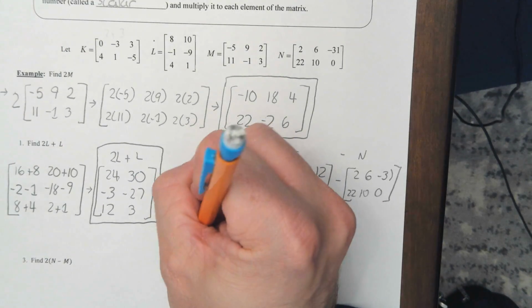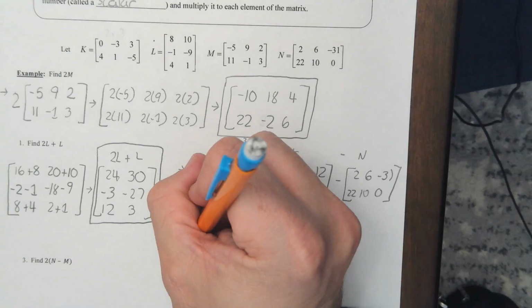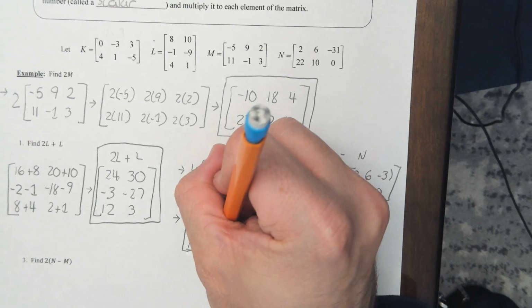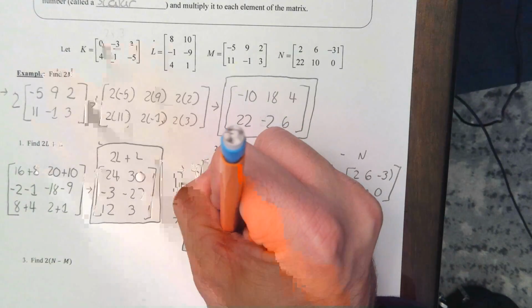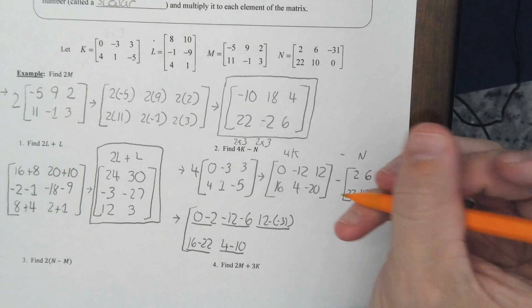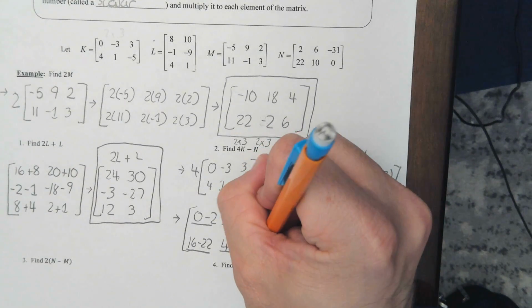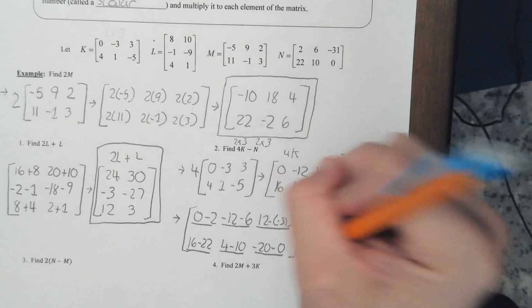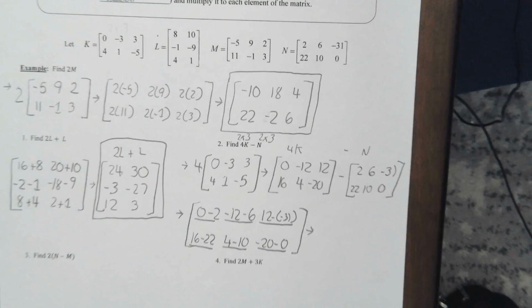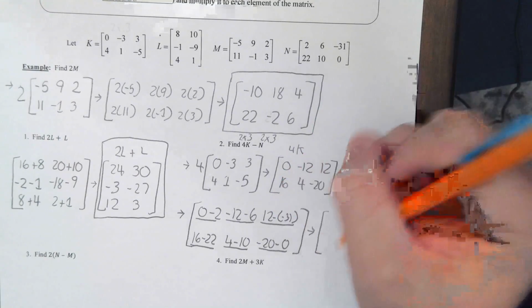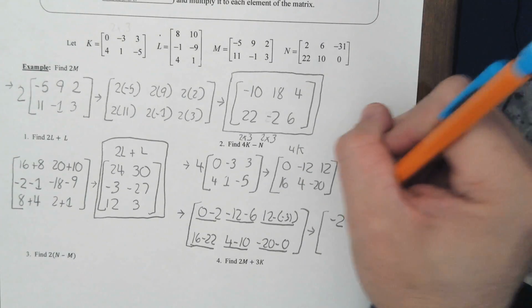16 minus 22. 4 minus 10. And then negative 20 minus 0. Now bring all those elements together. You get 0 minus 2, so negative 2.